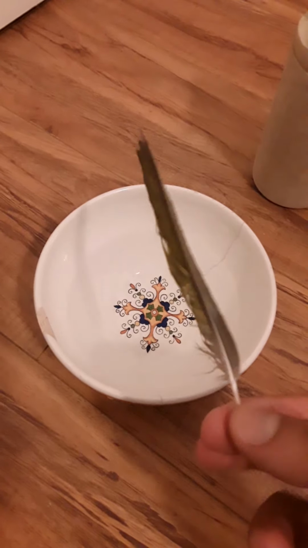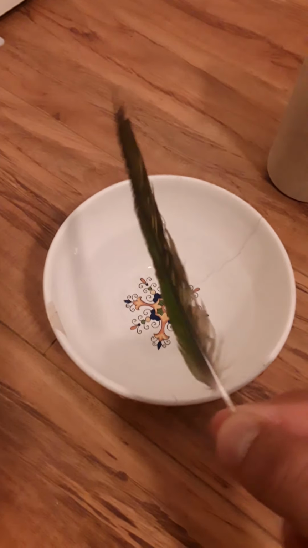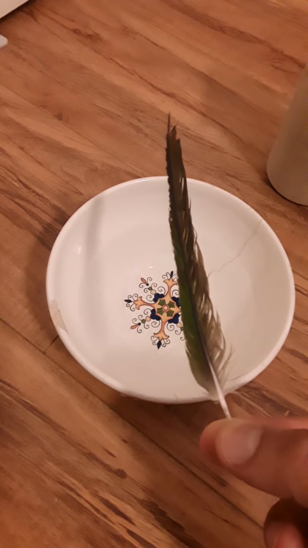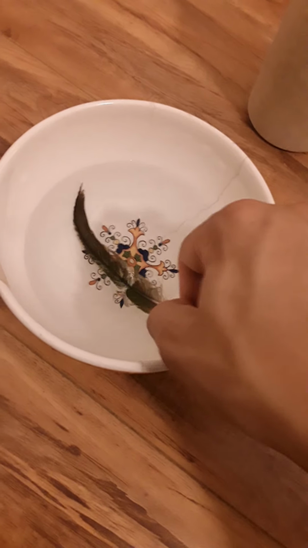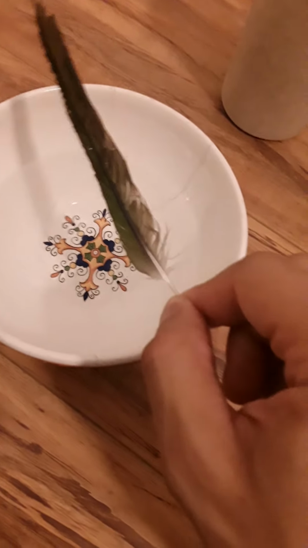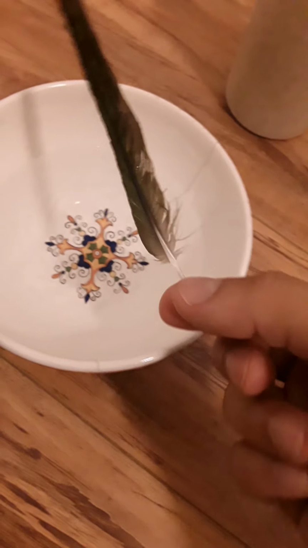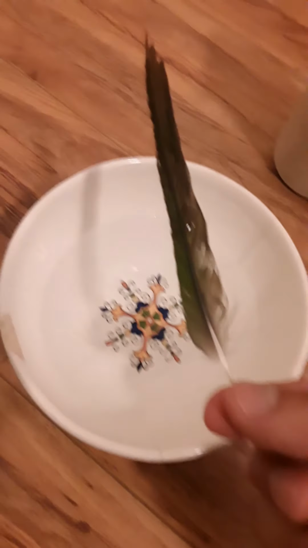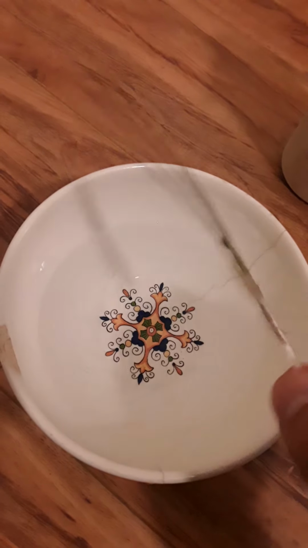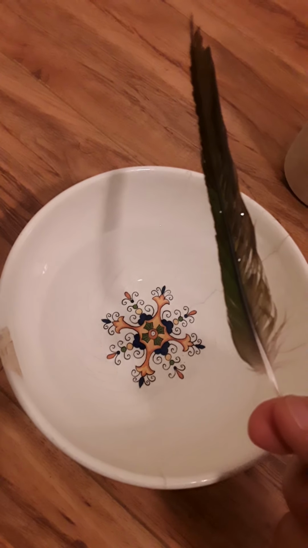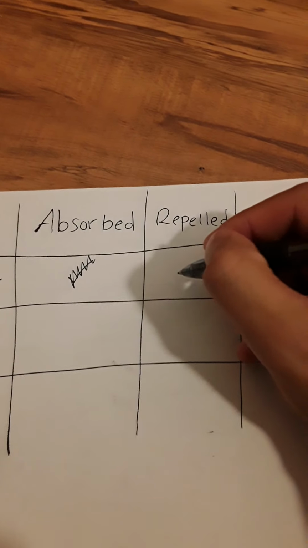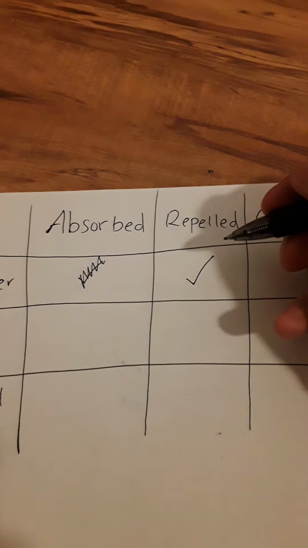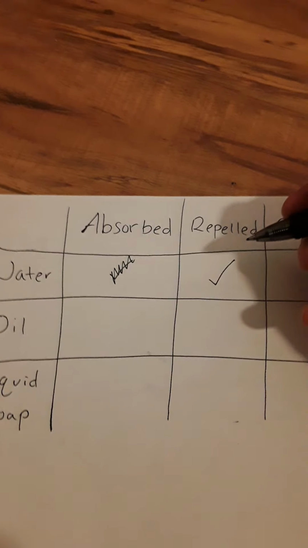So this feather is not the cleanest, so hopefully the experiment still works, but we'll have the child dip the feather in the water, and if this were a clean feather, you could still see it kind of did repel some of the water. It's kind of sitting on top of the feather, but for the most part, clean feathers should repel water. So we'll have the child mark repelled. Hopefully they have some cleaner feathers to use.